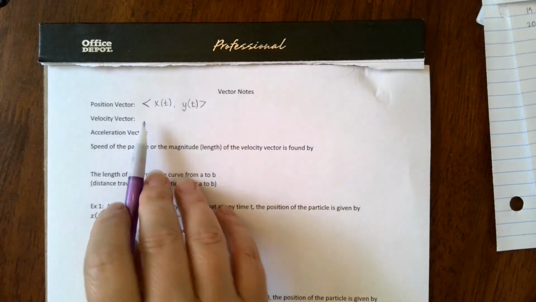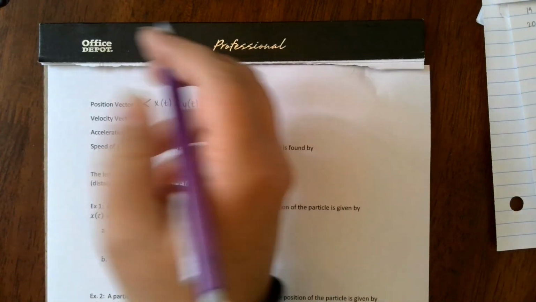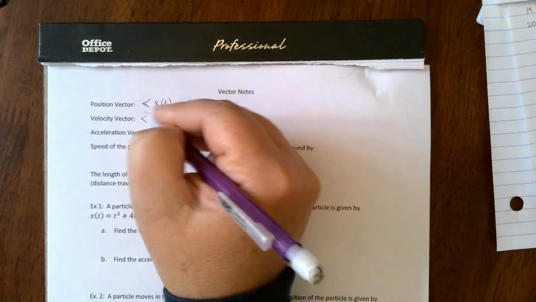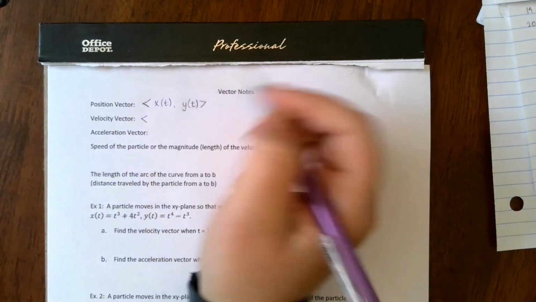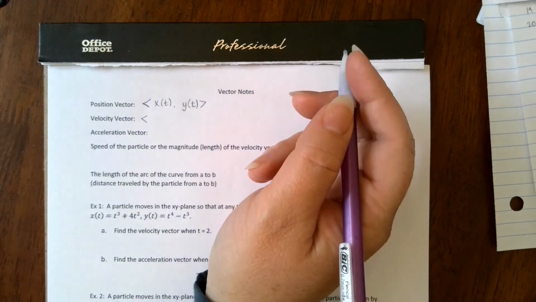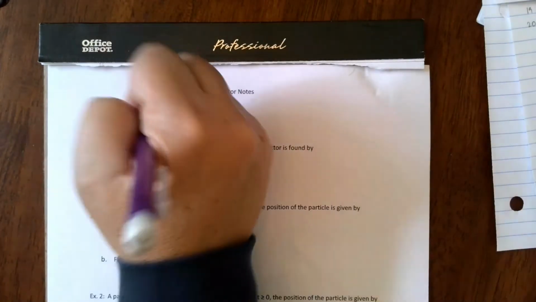To get the velocity, you do the exact same thing that you would do with a regular particle. You're just going to take the derivative. Now, notice I don't have parentheses. I've got these little v's on their sides. I like to call them vector brackets. That is not a mathematical term. It is something that I have coined. So, your little vector bracket here.